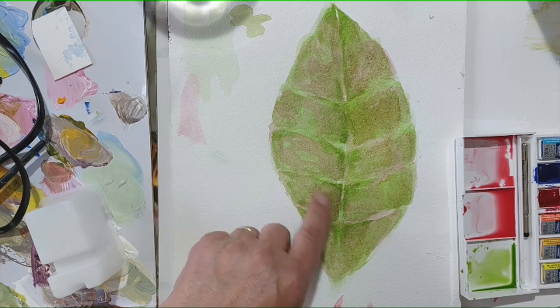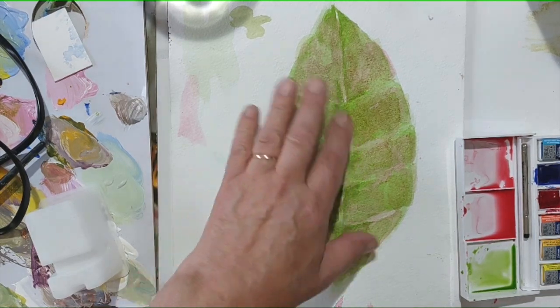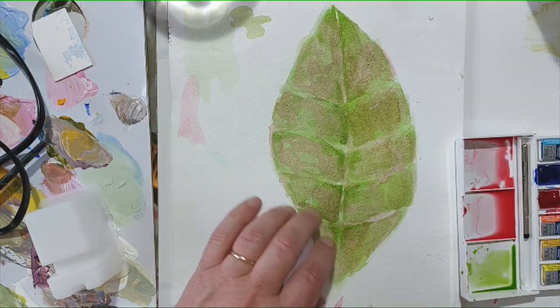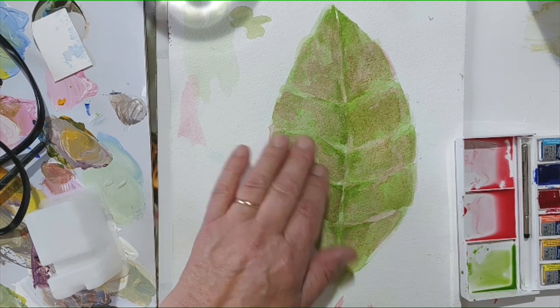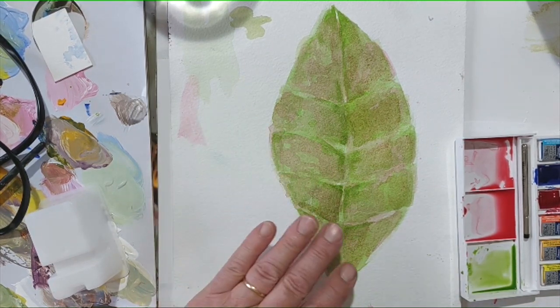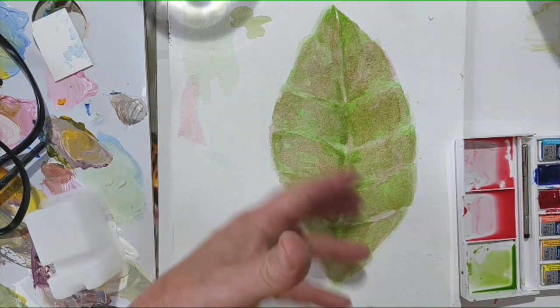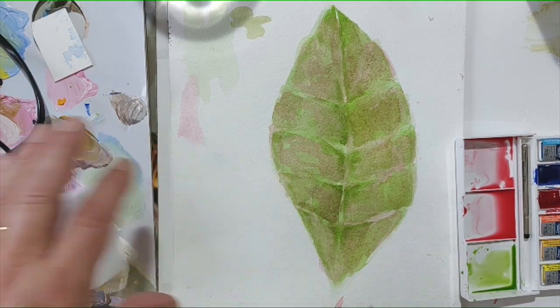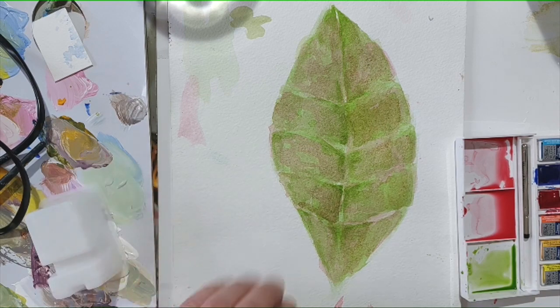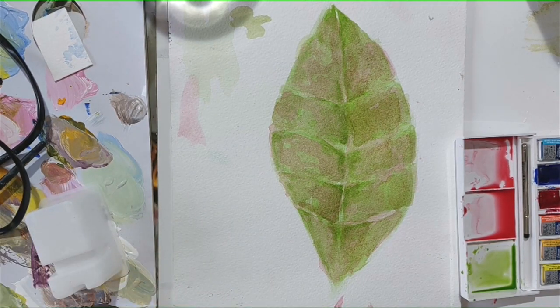Eventually there's the danger that I'll break away the underlying structure of it, because the water will start to melt away the paint. But if I take my time about it, I can avoid that. What you can see is the character of the leaf coming out compared to what it was at the very beginning, when it was simply a monochromatic colour harmony.